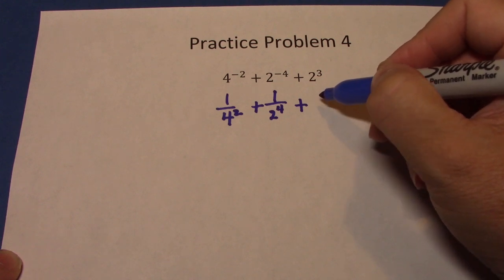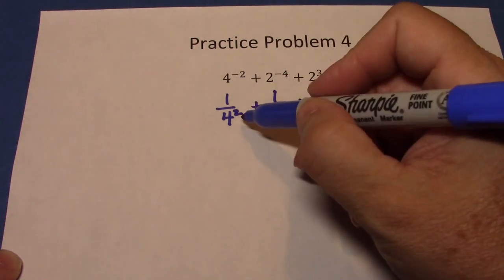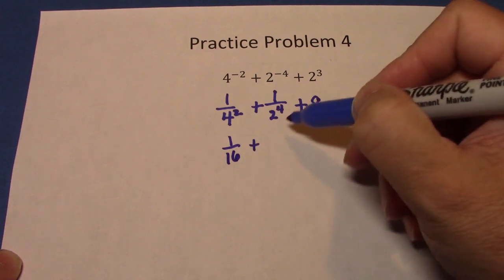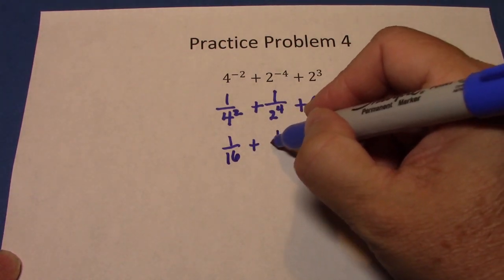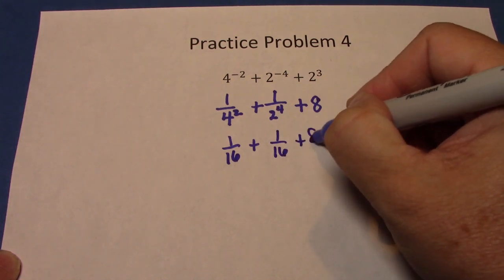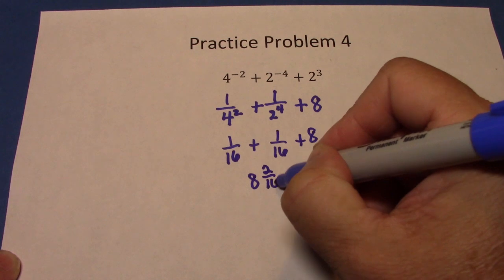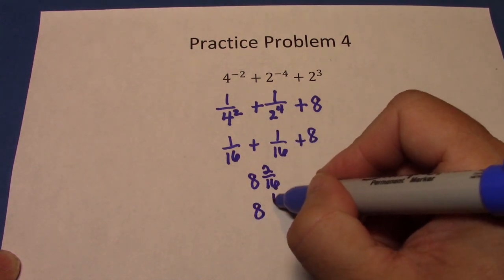2 to the 3rd is 2 times 2 times 2, and that would be 8. 1/4 squared is 1/16. And 1/2 to the 4th, that's 2 times 2 times 2 times 2, that's also 1/16, plus 8. That would be 8 and 2/16, or we can simplify that fraction to 8 and 1/8.